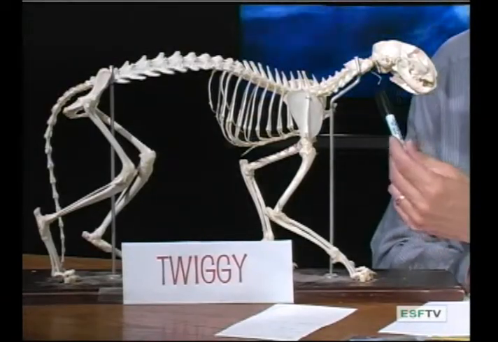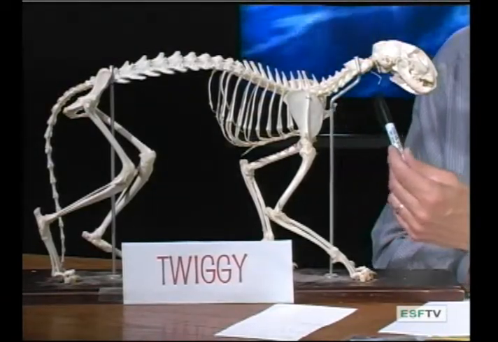We can illustrate this quite nicely with my friend here, Twiggy. This is a skeleton of a cat, and you can see that Twiggy has a basic problem here. She has a head which is quite heavy, and it has to be supported, held up on the end of a rather long vertebral column through here.